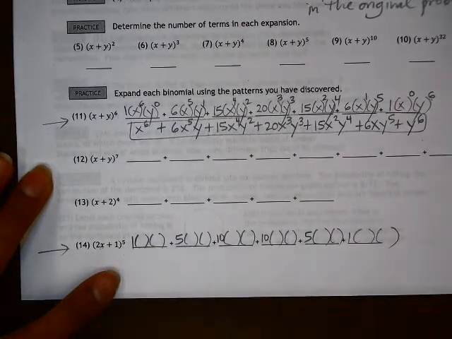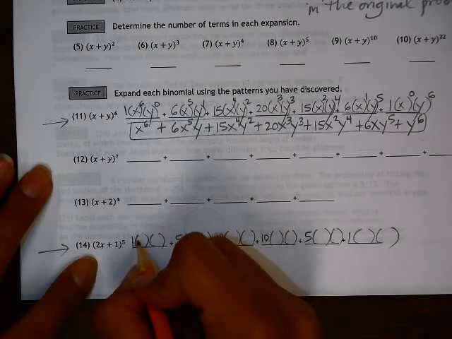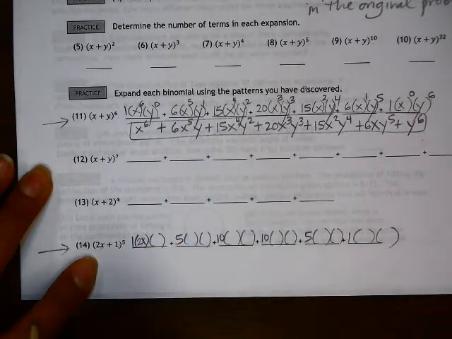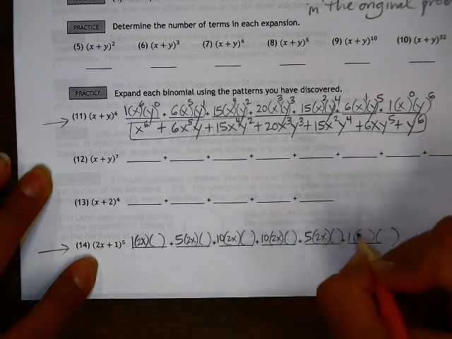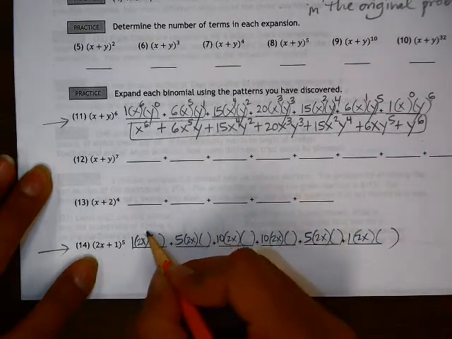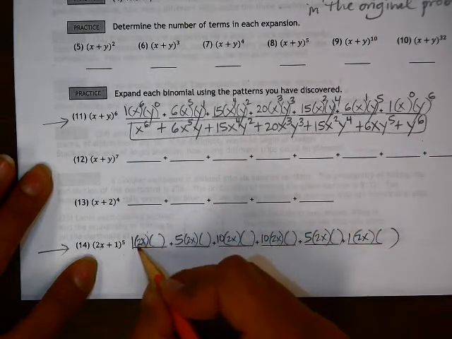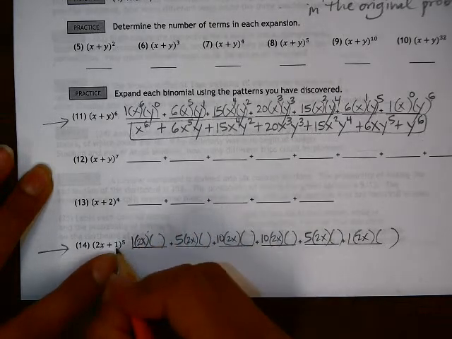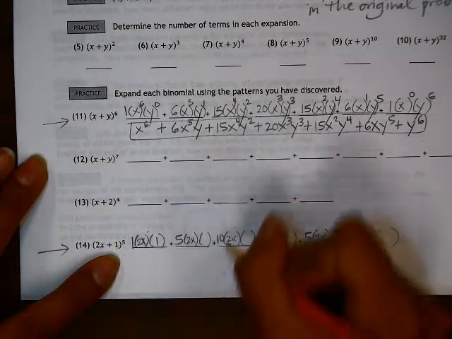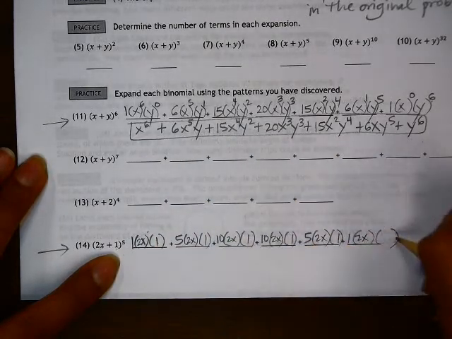Now in this problem you're going to see the value of putting parentheses in, because the term we're going to fill into the first parentheses is 2x. If we didn't have the parentheses in there, then when we put our exponent in, we wouldn't know that the entire thing is being raised to the exponent. The second term in this problem is a 1, so let's put the 1 into all the parentheses that are left.